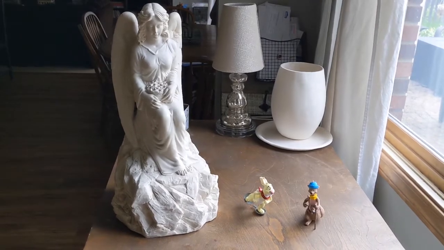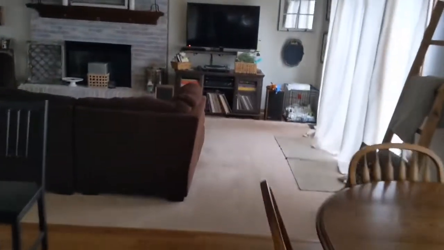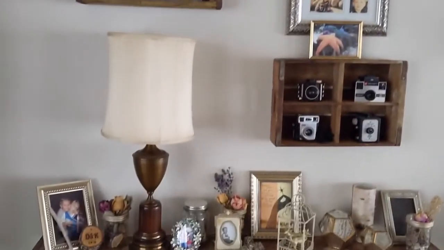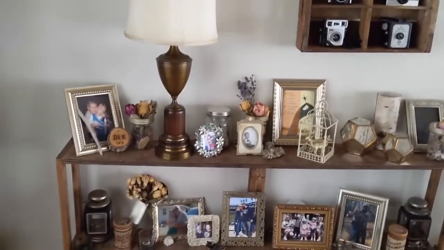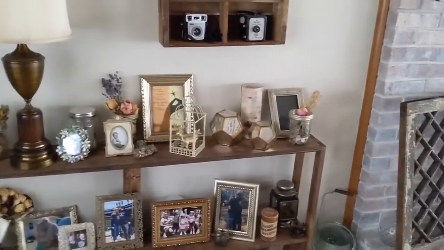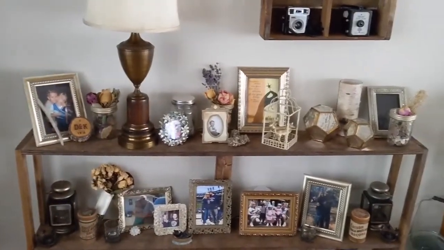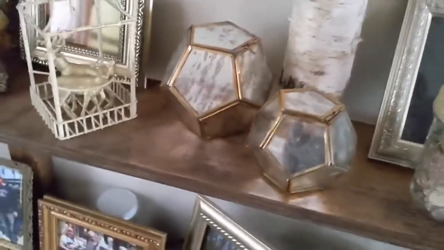So I'll take you to a little spot in my house. We've been painting, I think, like most of America, so lots of things are in the wrong way. And I have this spot over here that I knew right away. We got pictures. But on this shelf, I have pictures, but I also have a couple of sculptures on here. And these are two that I really like because they're really cool.